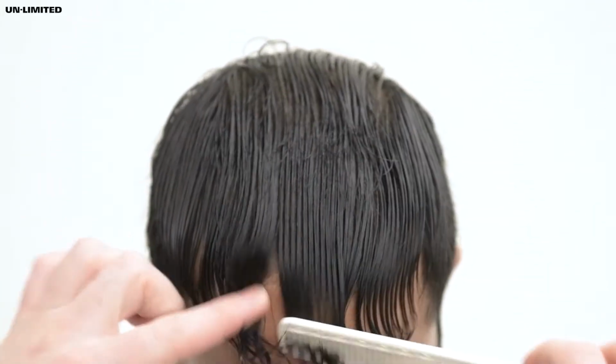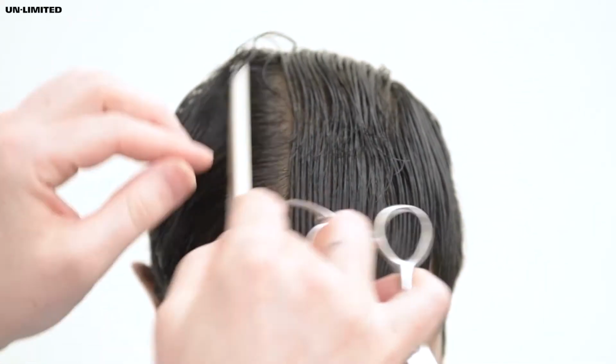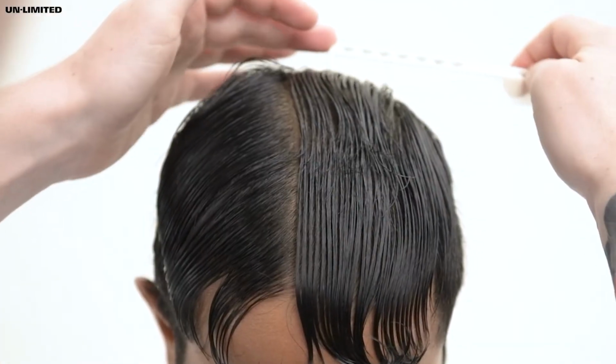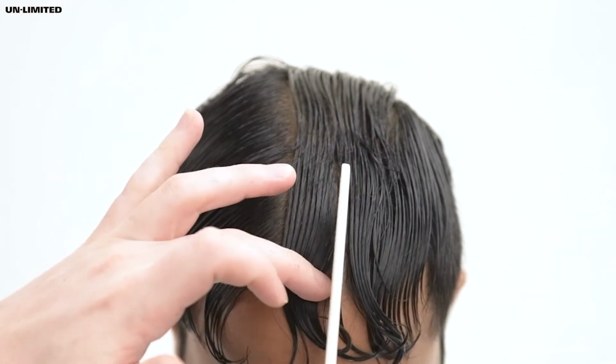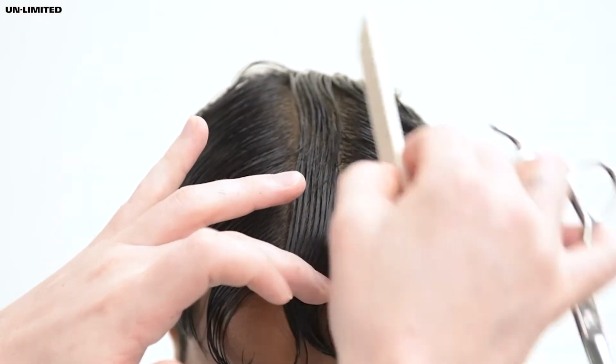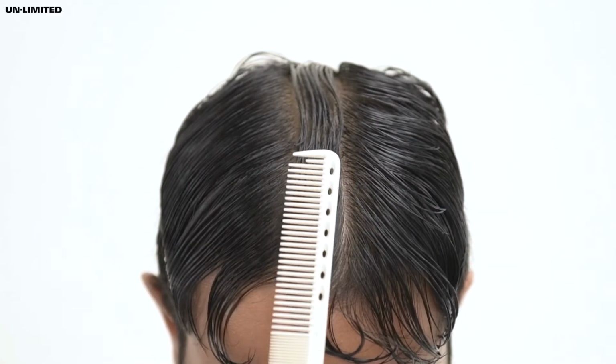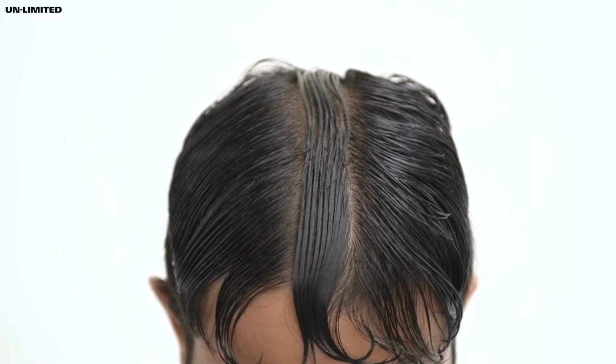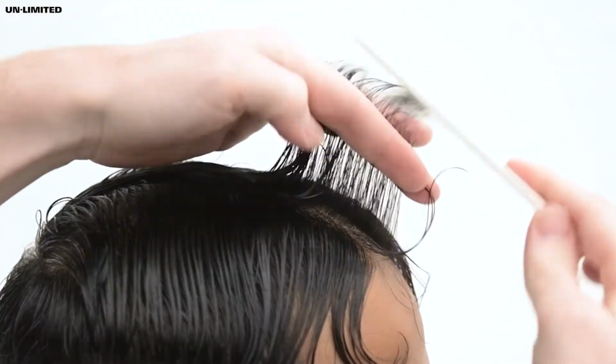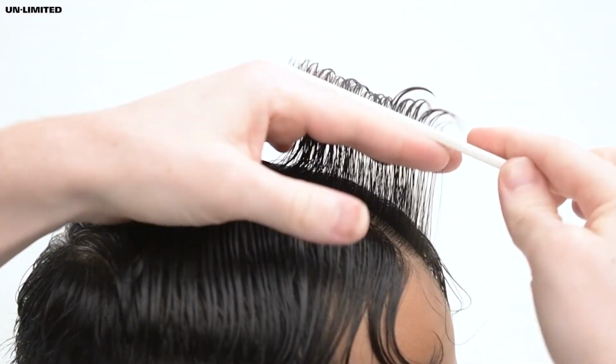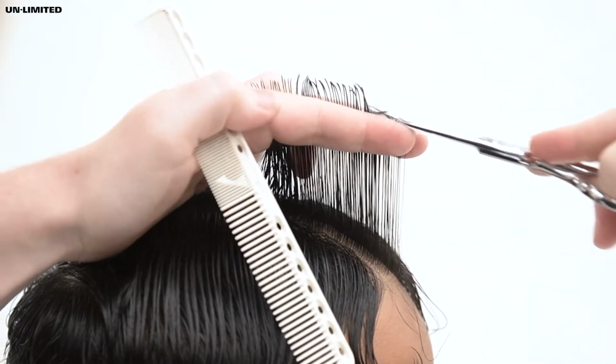Moving on to the top now, I'm going to start by establishing a profile guide through the centre of the head, roughly the width of my comb. I'm choosing to cut the hair with a square cutting line. This look is going to be worn off the face, so I need a little bit of length at the front to be able to do that. Simultaneously, the square cutting line allows me to reduce density on top of the head and allow it to sit organically.